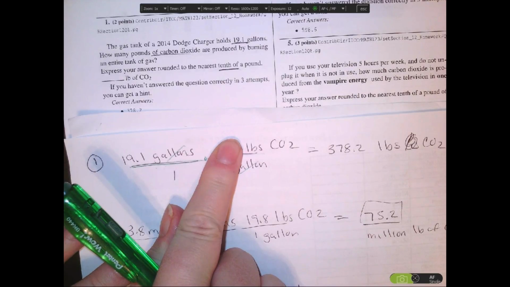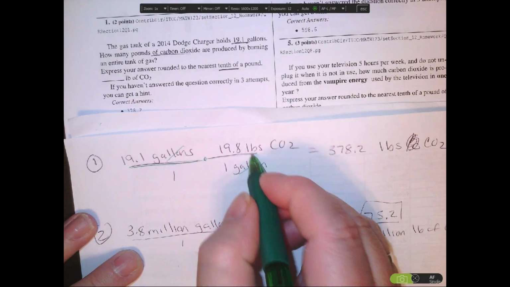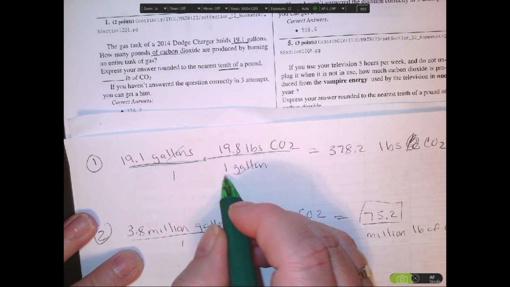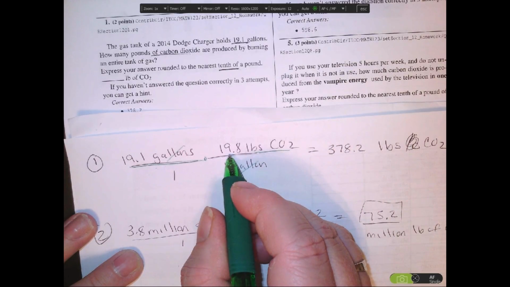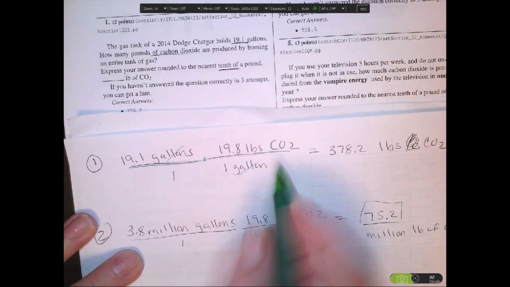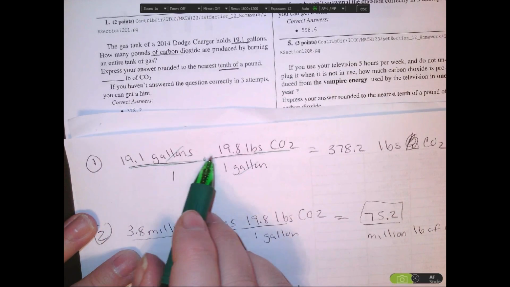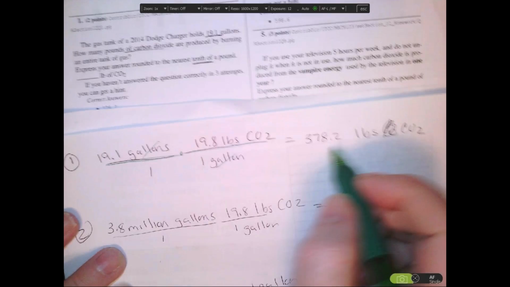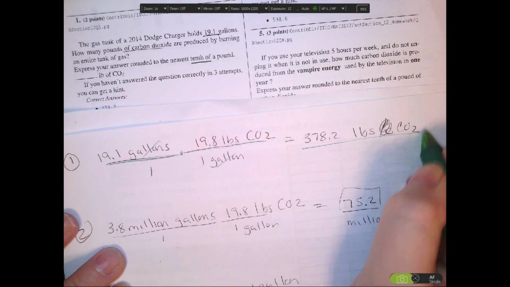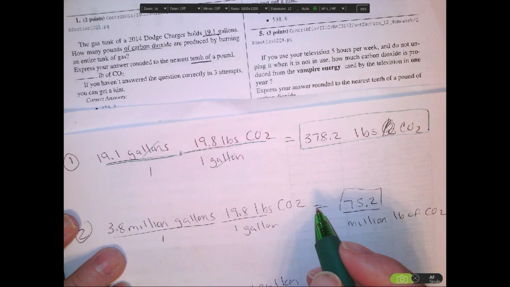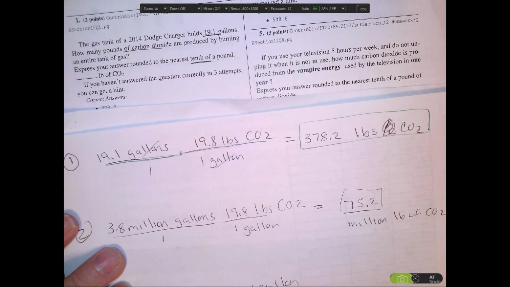And pounds of CO2 would be in the numerator, what we're converting to. 1 gallon is equal to 19.8 pounds of CO2. We only have ones in the denominator, so all we're doing is 19.1 times 19.8, and we get 378.2 pounds of CO2 into the atmosphere.